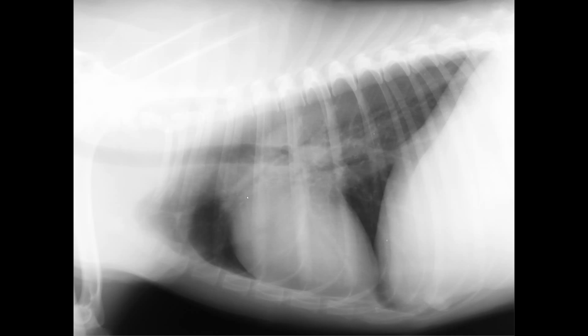And right underneath it is a pulmonary vein. And there's an air-filled bronchus between the two. Notice how this artery is wider in diameter than the pulmonary vein, and they should be about the same size. So this dog has mild enlargement of the right heart, and it has mild dilatation of the pulmonary arteries compared to the pulmonary veins.